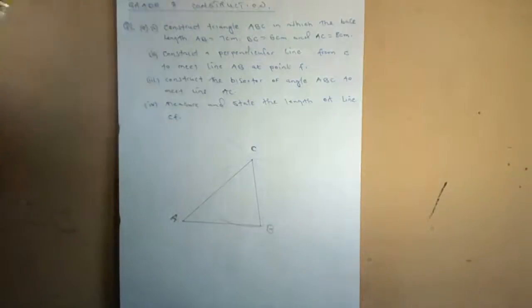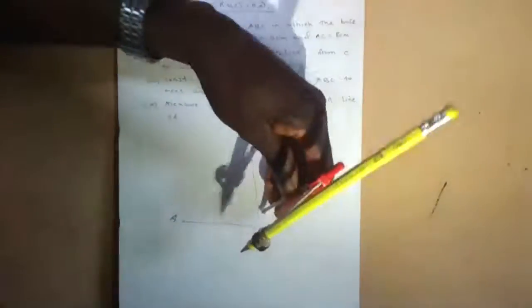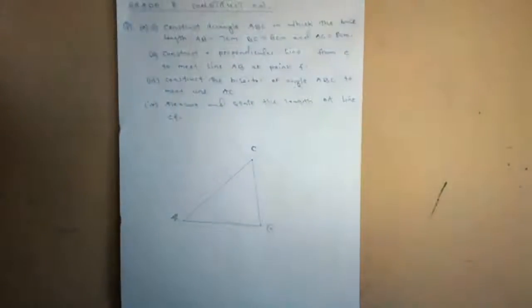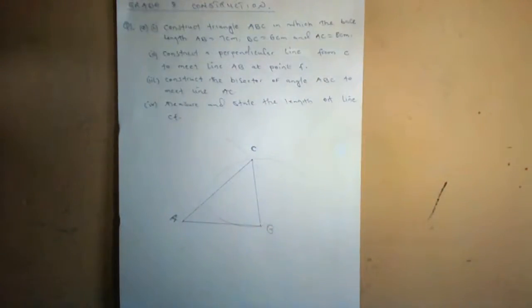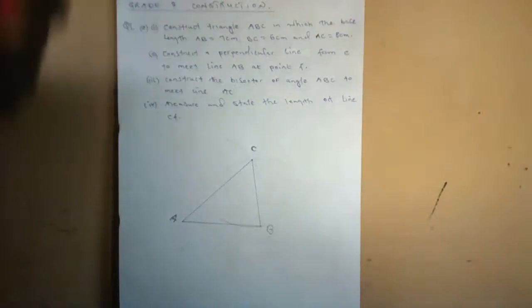So now I have to draw a perpendicular line. How do I do it? I'm now going to stand at one of the points and open up my pair of compass to more than half the distance. I'm going to open up my pair of compass while standing at one of the points, to a distance which is more than half.